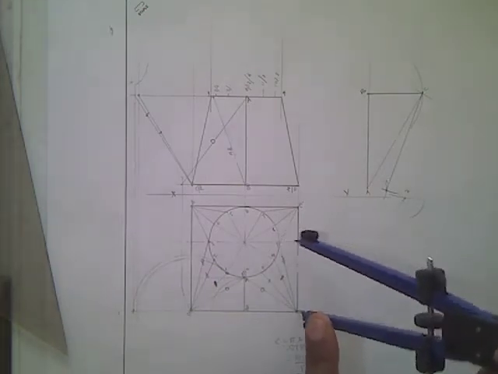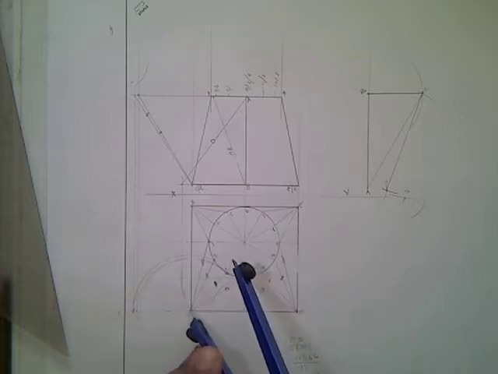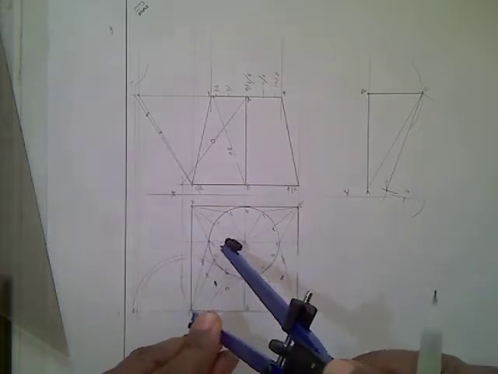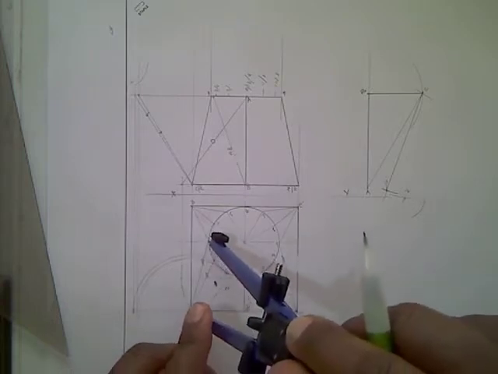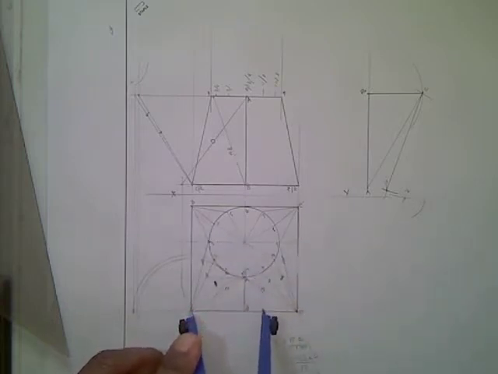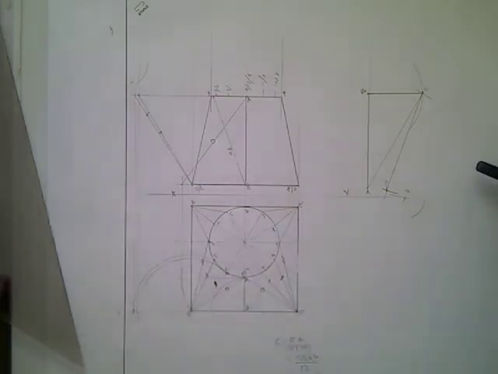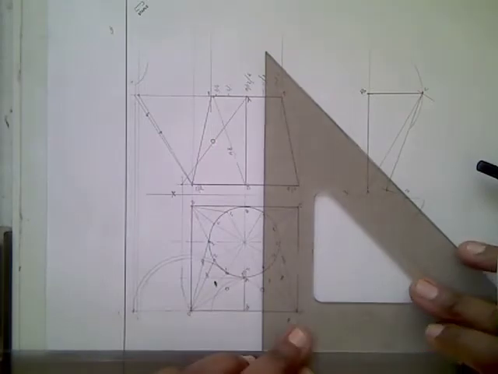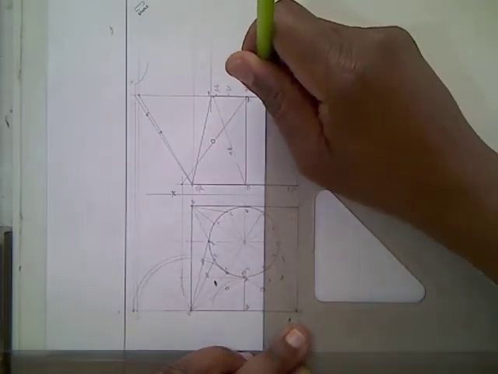I can also, it will give me another trouble, but I can as well move inside. I can take C anywhere where you are comfortable. I put it here. Now my C is here, it will be here.